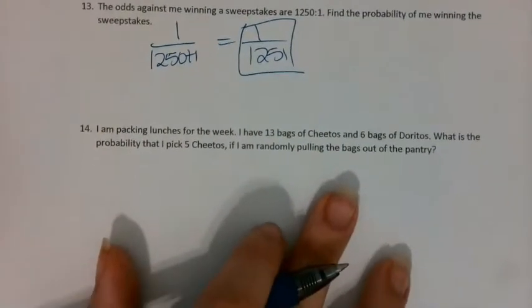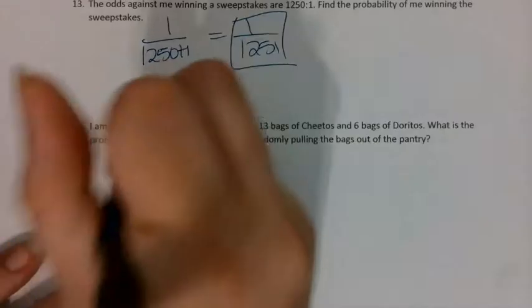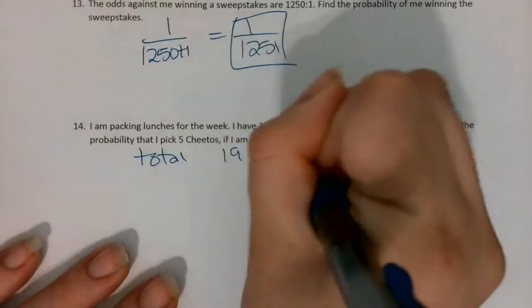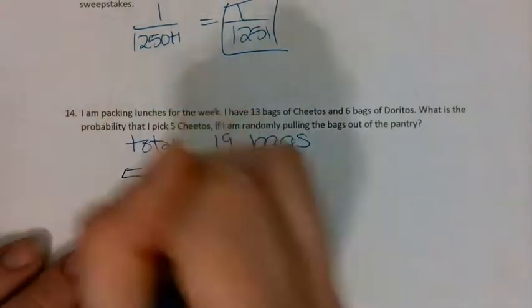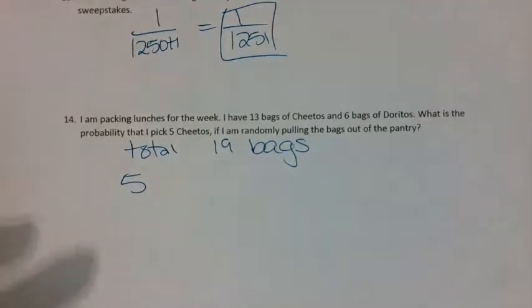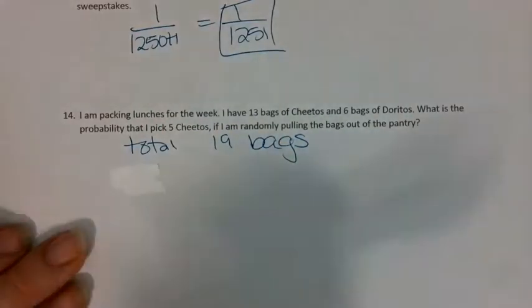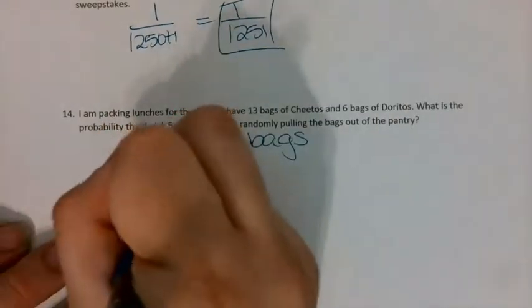Number 14 says I'm packing lunches for the week. I have 13 bags of Cheetos and 6 bags of Doritos. What is the probability I pick 5 Cheetos if I'm randomly pulling bags out of my pantry? So I have a total of 19 bags. What I want to do is I have 5. I want 5. I have 13 bags of Cheetos to start with, and 19 bags.